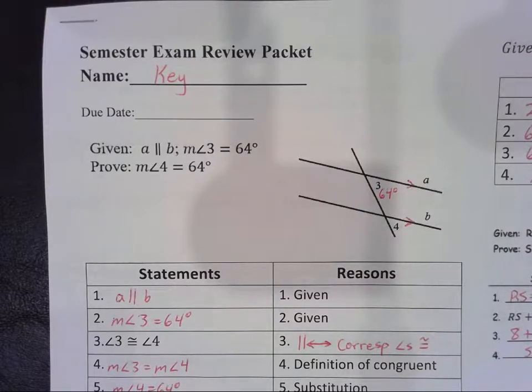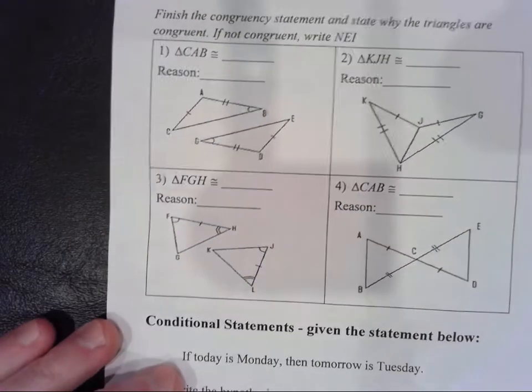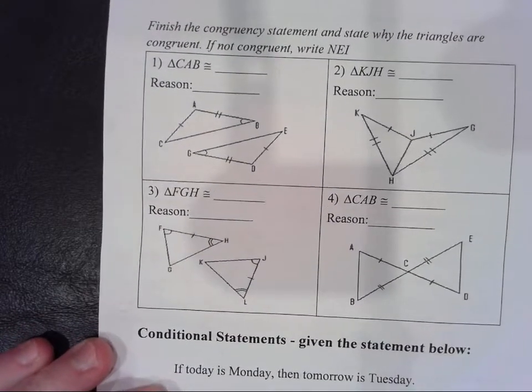Semester Exam Review Packet, page number 4. Start out with identifying whether triangles are congruent or not.